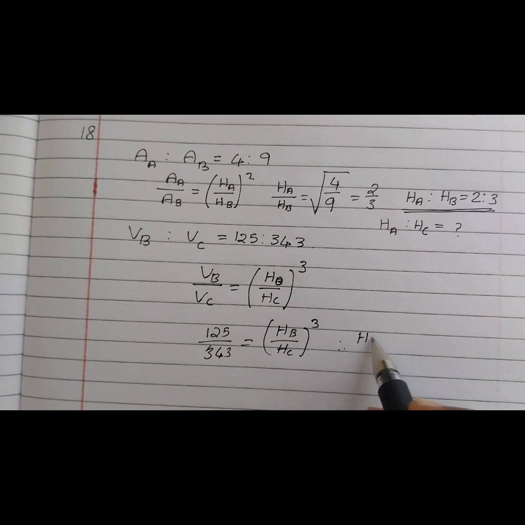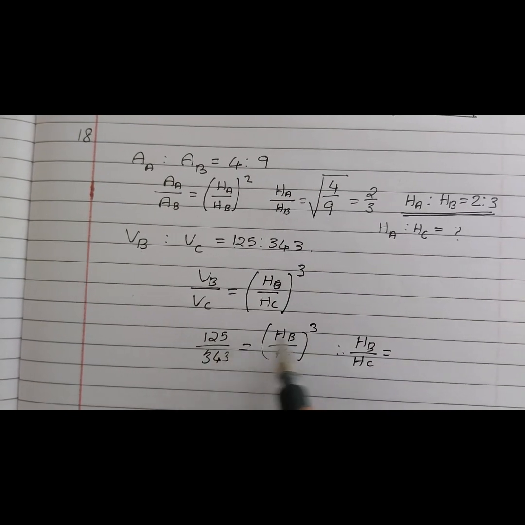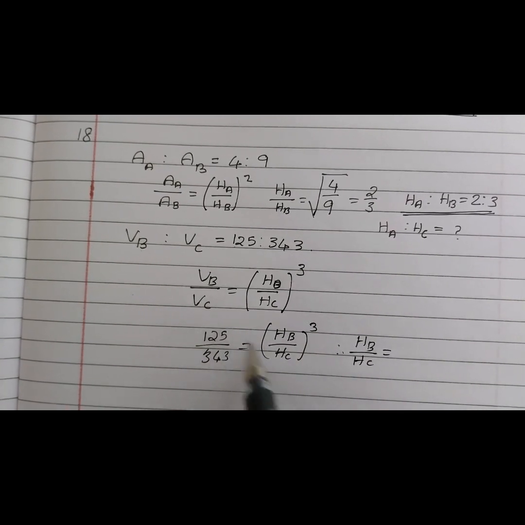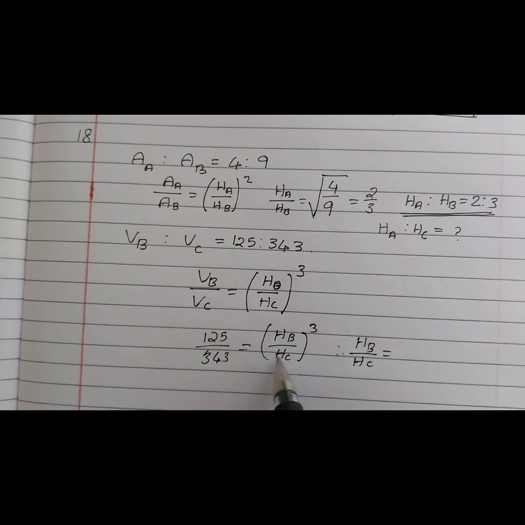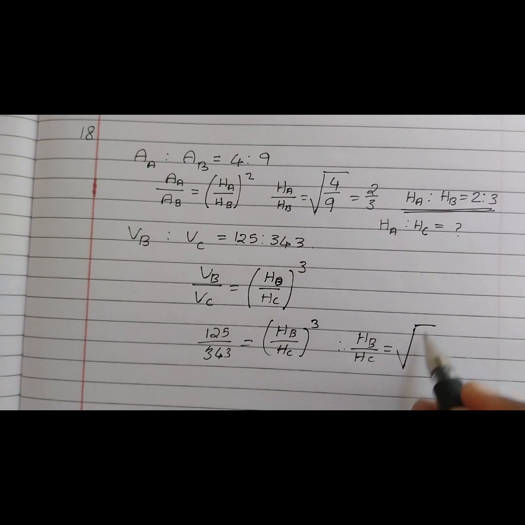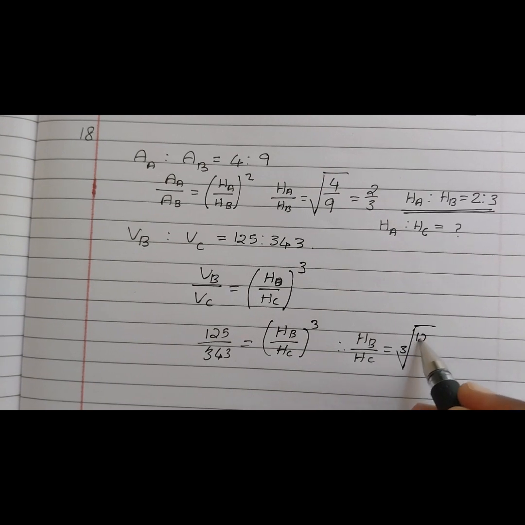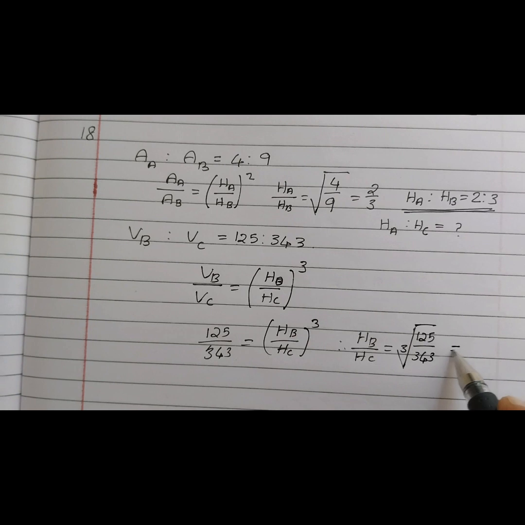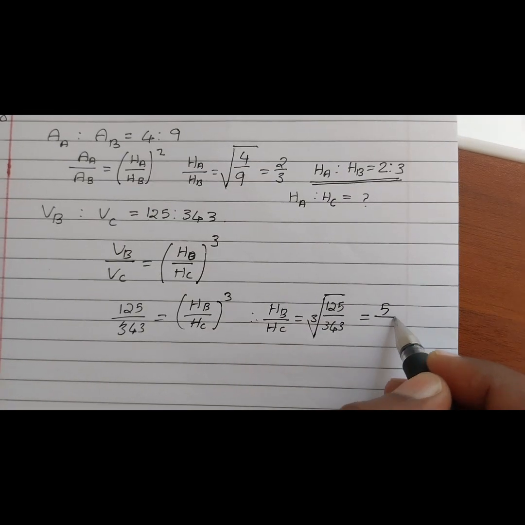Therefore height of B over height of C equals, by taking cube root on both sides, you'll get the expression for height of B over height of C. So by taking cube root, cube root of 125 over 343, that's 5/7.